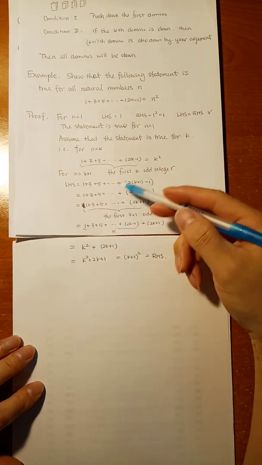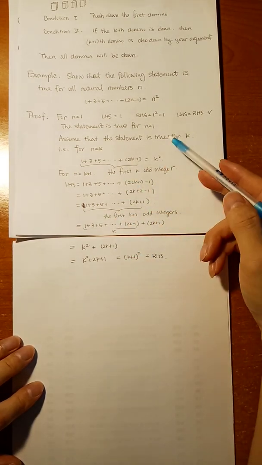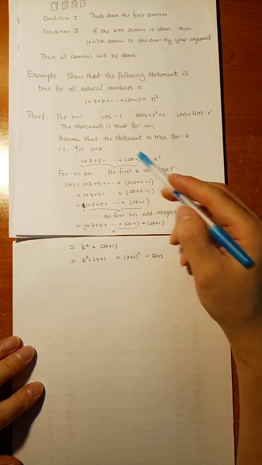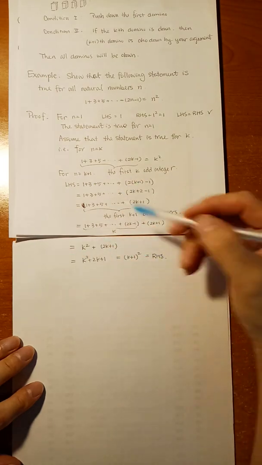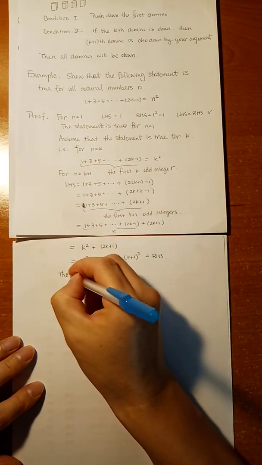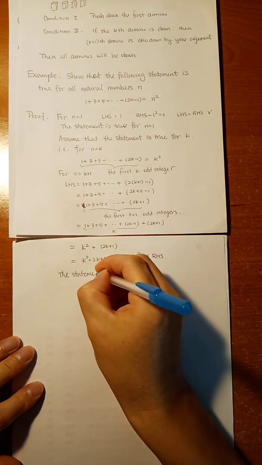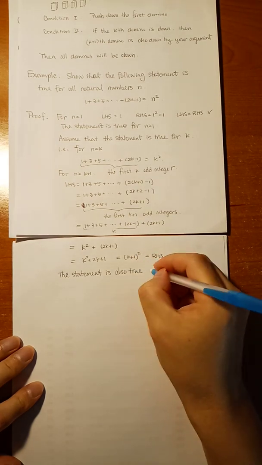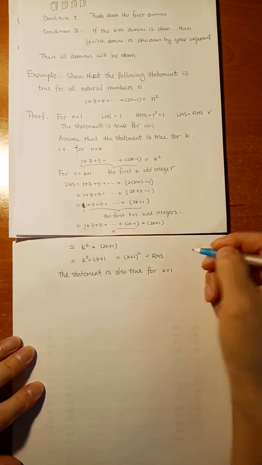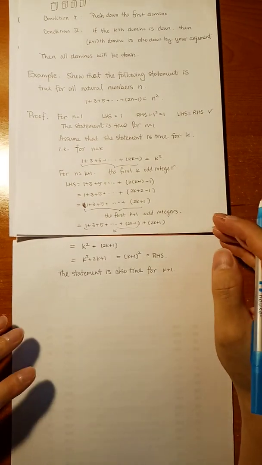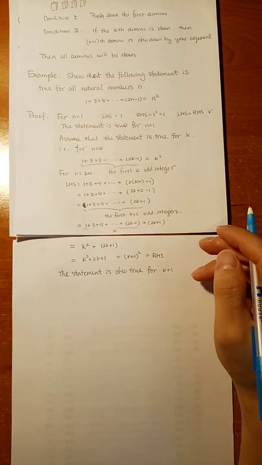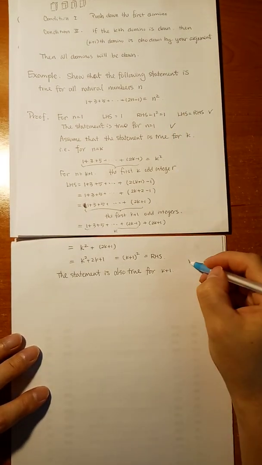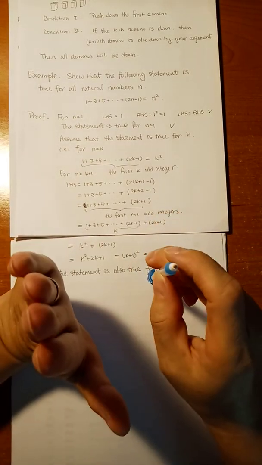Okay, so you do some computation, and based on your assumption, you show that if the statement is true for k, then by your computation, the statement is also true for k plus 1. So you build that automatic machine. You push the first domino, you build this automatic machine, you place the dominoes close enough.